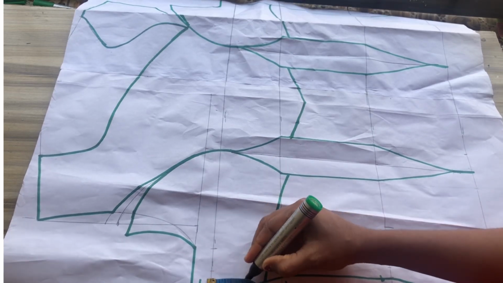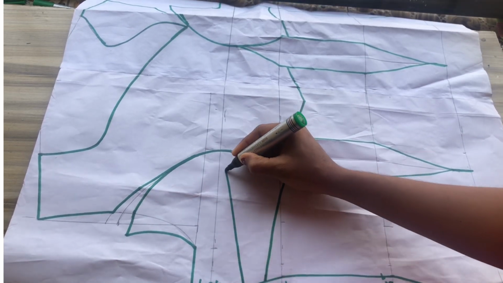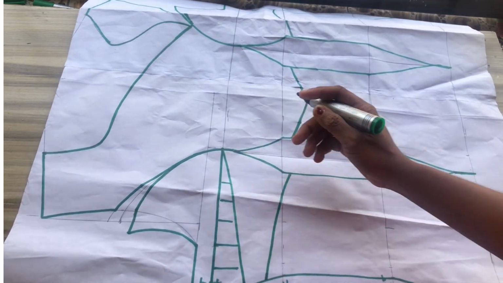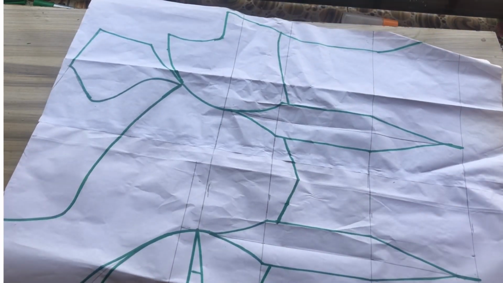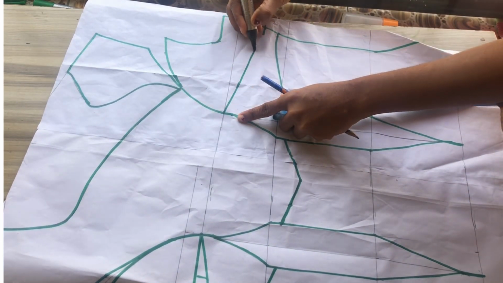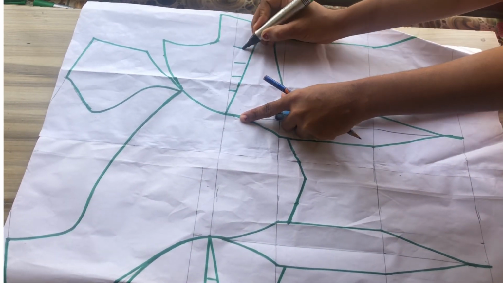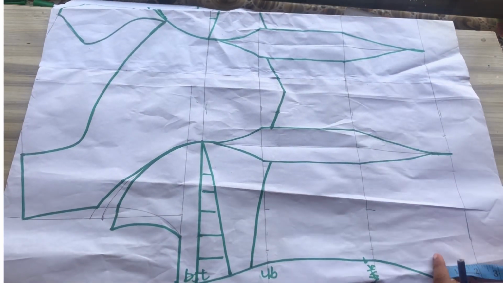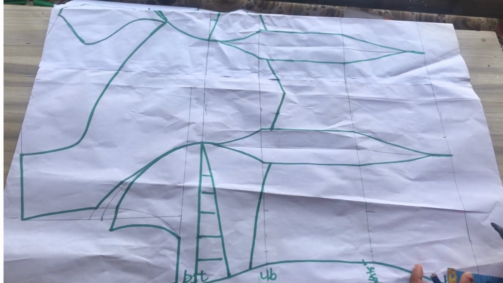So now I'll be marking my bust dart, which is 1.5 inches. So how did I get this 1.5 inches? To get your bust dart is the difference between your shoulder to waist in front and your shoulder to waist at the back. My shoulder to waist in front is 17 inches. My shoulder to waist at the back is 15.5. So the difference is 1.5 inches. That is why I'm using that for my dart.